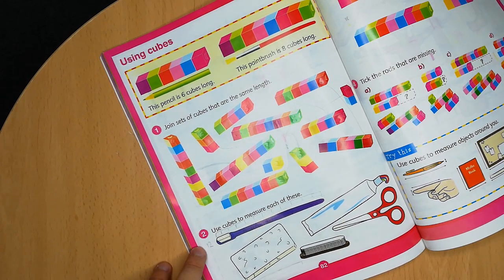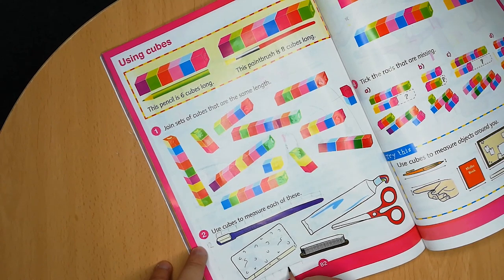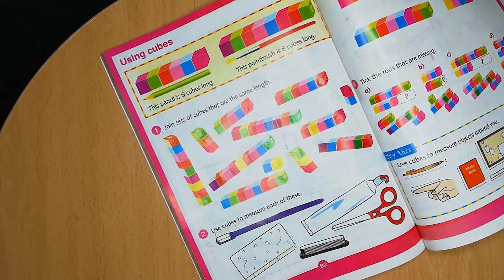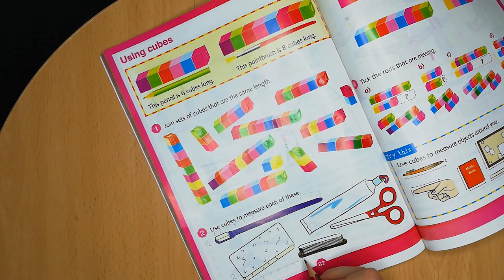Okay, let's see. 1, 2, 3, 4, 5, 6, 7, 8. So this is 8 cubes long. Let's take a look at this one here. I'll draw this one here because there's no space down there.